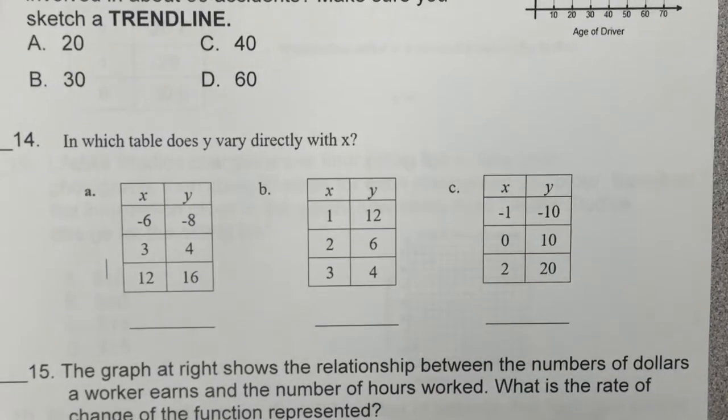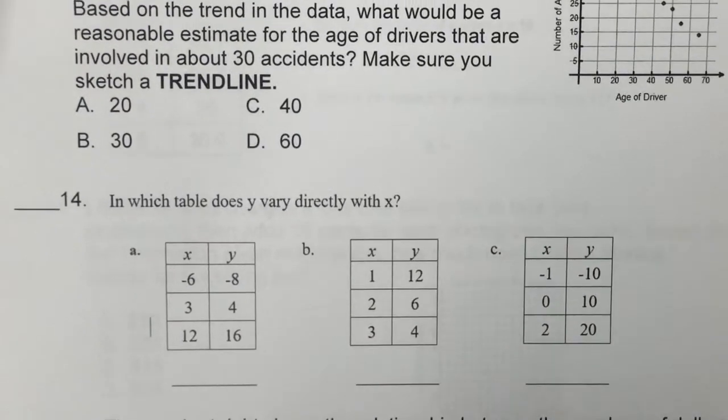All right, I'm going to go ahead and pause it for now, but you keep going.